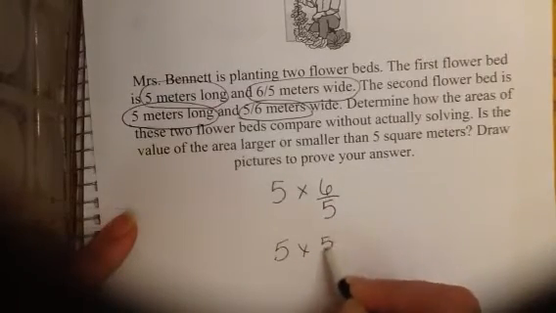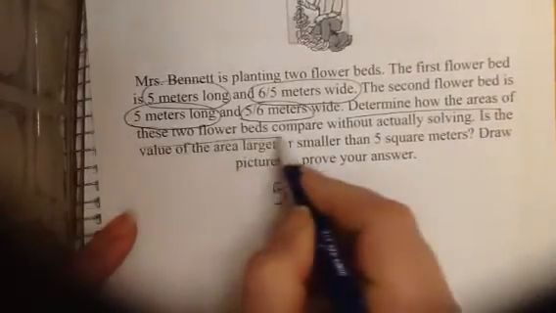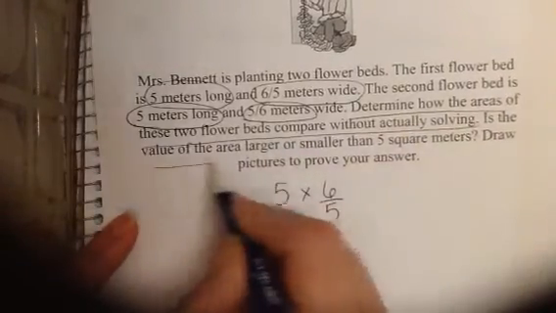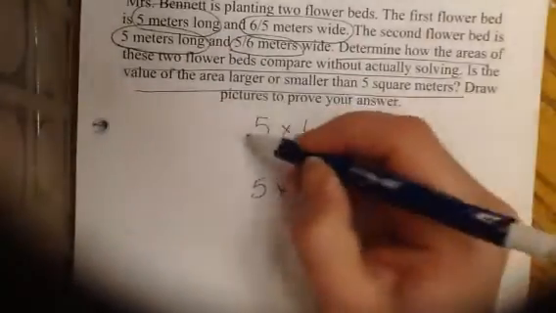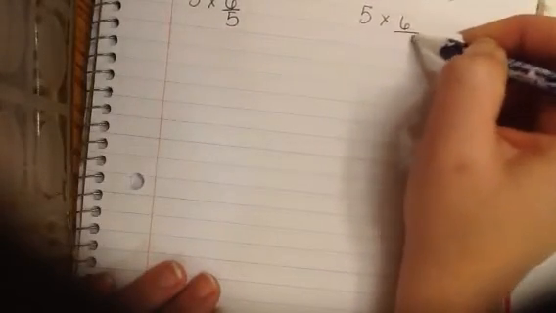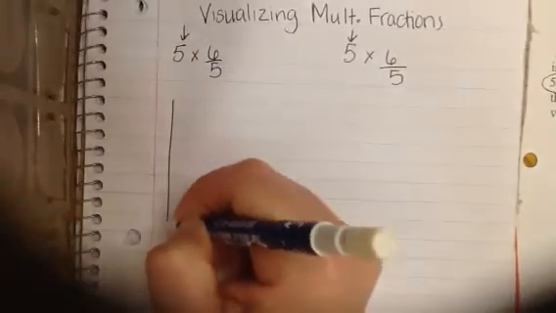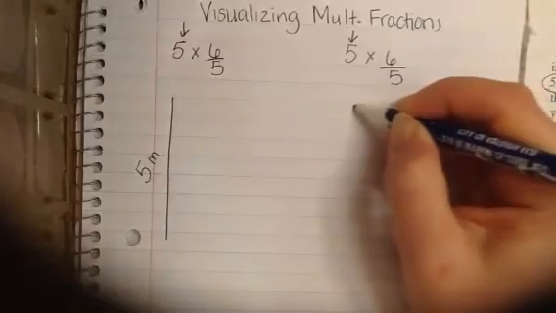So these are area problems. To determine how the areas of these 2 beds compare, is the value larger or smaller than 5? Draw a picture. So what do I notice? I notice, let me copy over my notebook so you can copy too. So I notice they both have 5. So one of the sides is going to be 5 meters. That's the same.